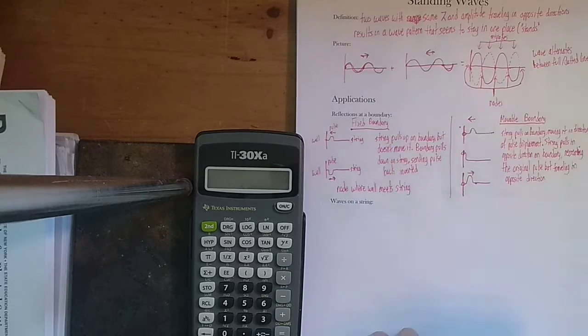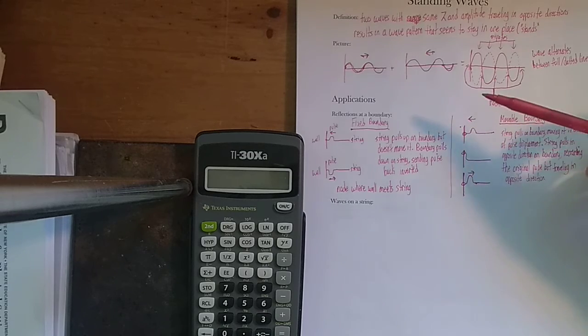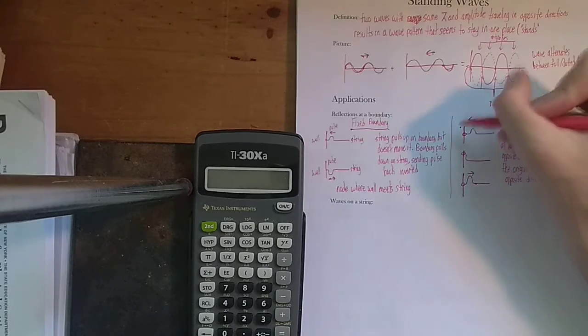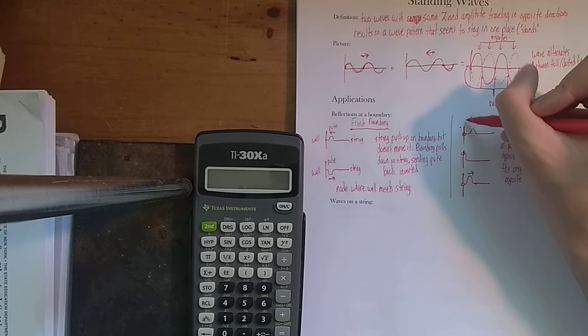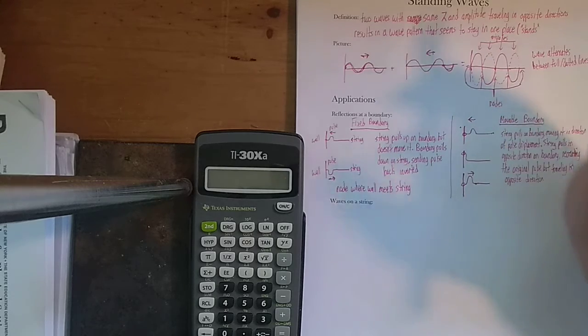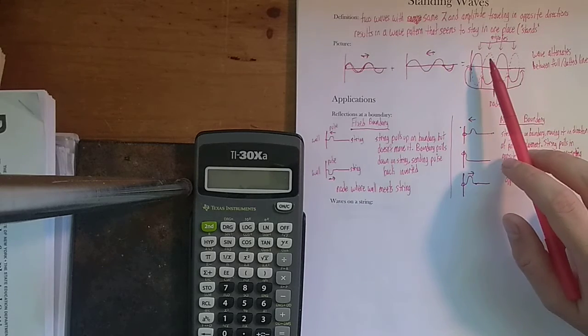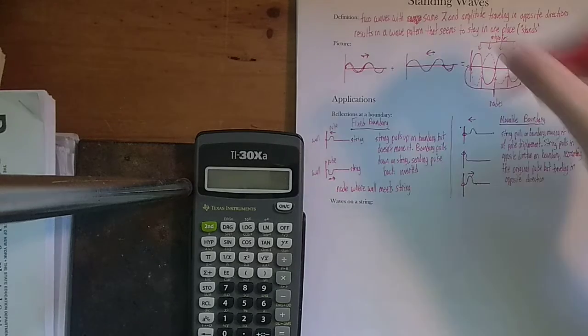On the other hand, when we had the movable boundary, that ring would go all the way up if this was a positively oriented pulse. It could actually move. What did we call the points on the standing wave where the wave would undergo constructive interference, where the wave seemed to move the most?